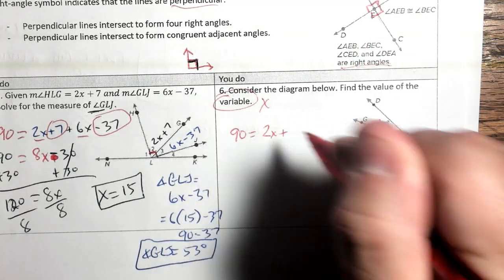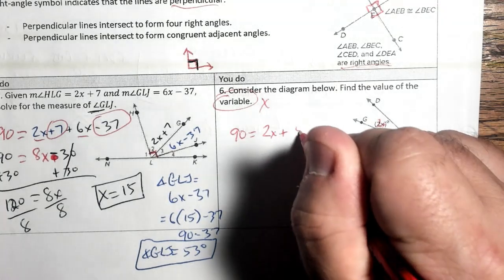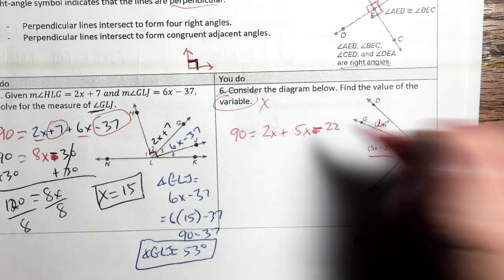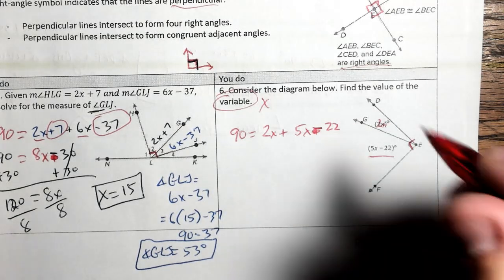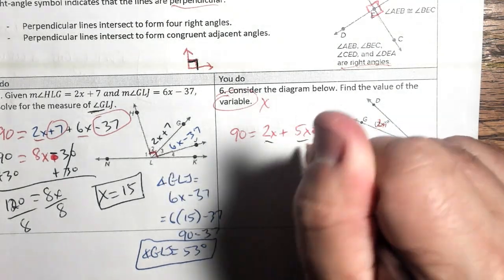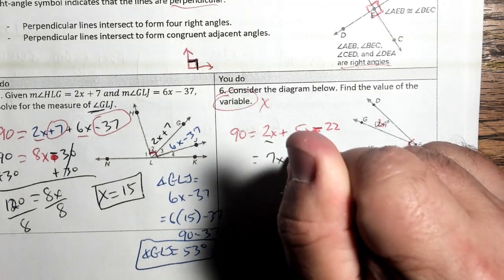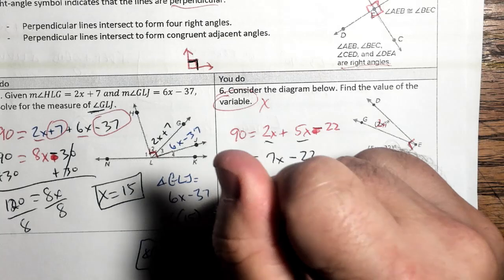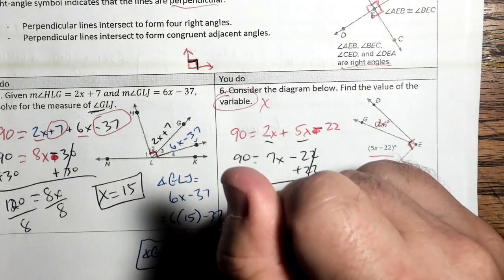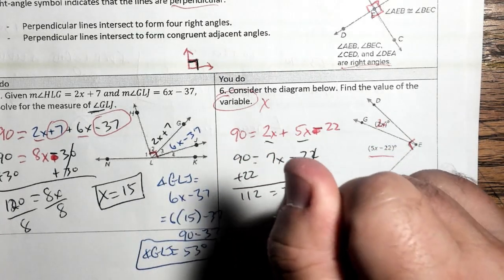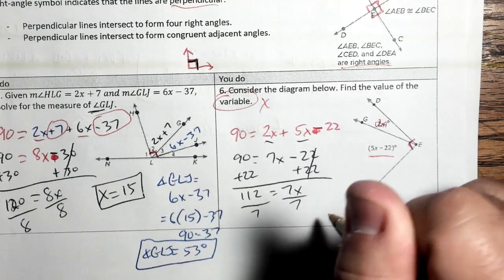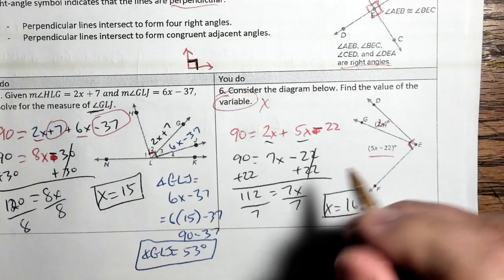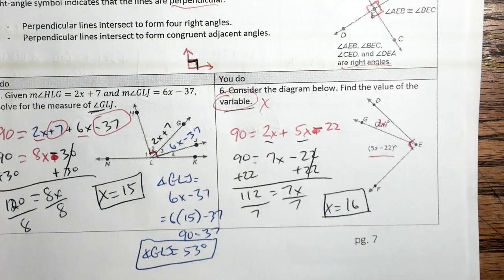That's going to be 2x plus 5x minus 22. 5x and a 2x is going to be 7x minus 22. 90 comes along. Add the 22 to both sides, 112. 7x divided by 7, x equals 16. And this time they asked for the variable, which was x. Gave them x equals 16.